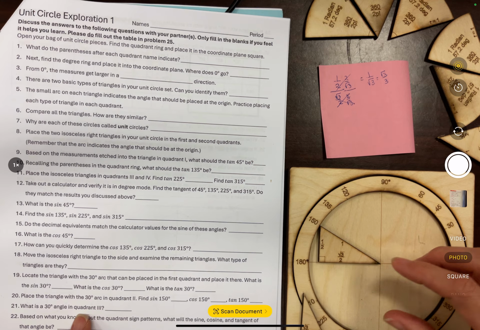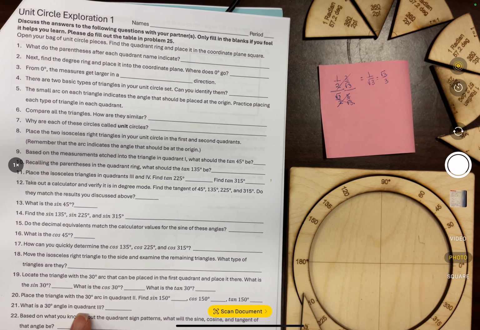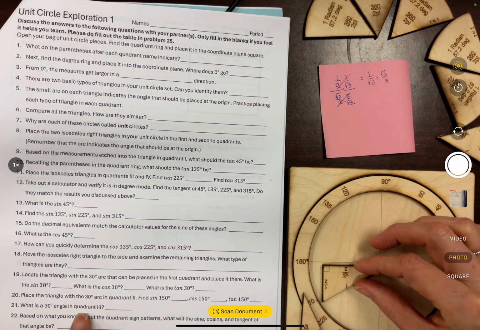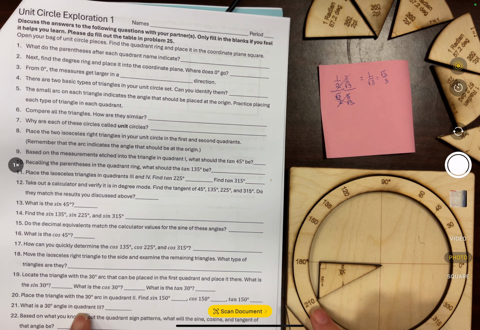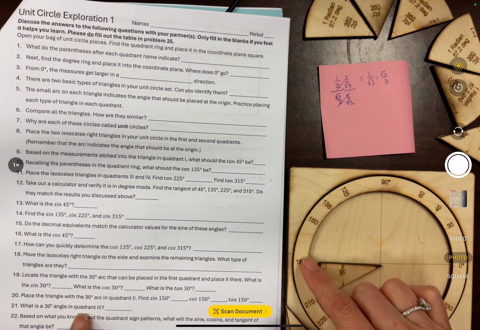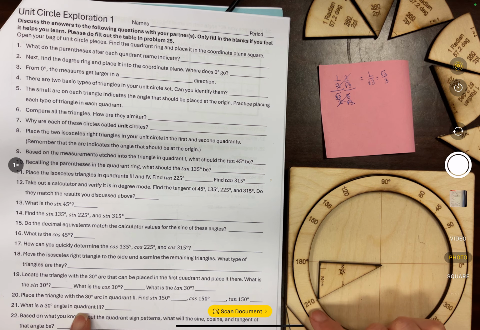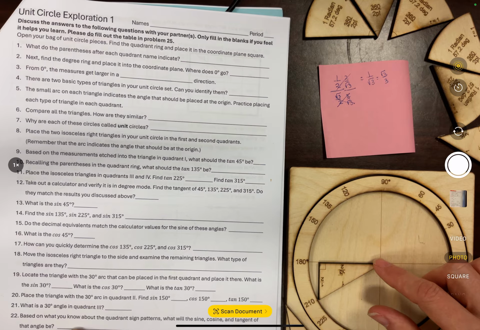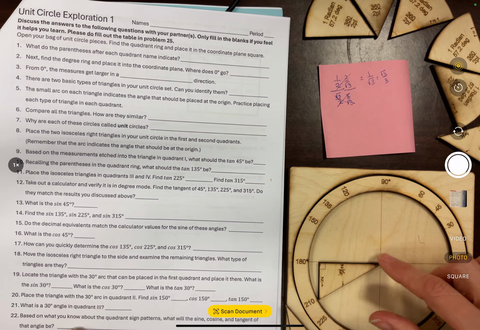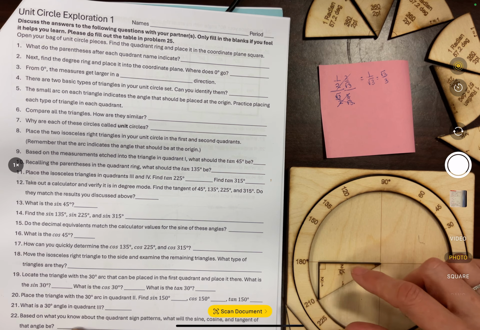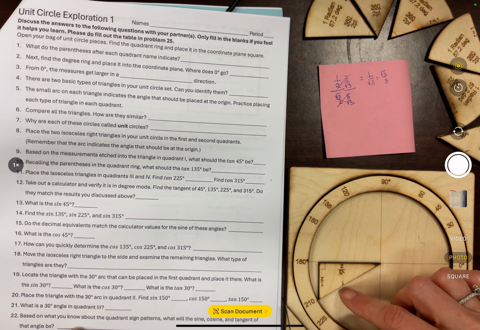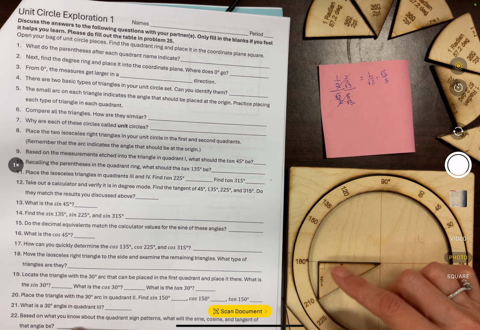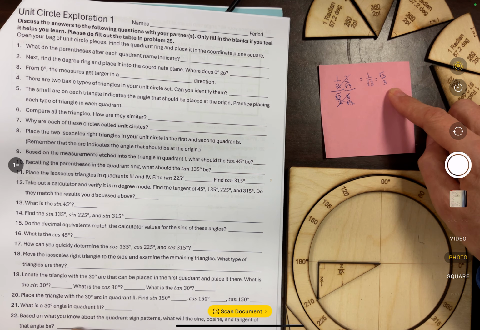What's a 30-degree angle in quadrant 3? Quadrant 3 is down here. 30-degree angle in quadrant 3 means I need this piece. And that's a 210-degree angle. Oh, that makes sense because 180 and 30 gives me 210. What will the sine, cosine, and tangent of this angle be? Well, sine is going to be negative because the y is negative, so negative 1/2. Cosine is going to be negative because the x is negative, so negative square root of 3 over 2 over 1. And tangent's going to be a negative over a negative, so positive square root of 3 over 3.